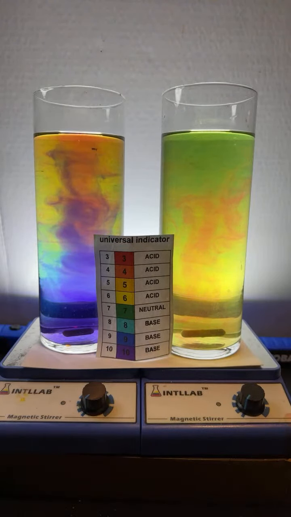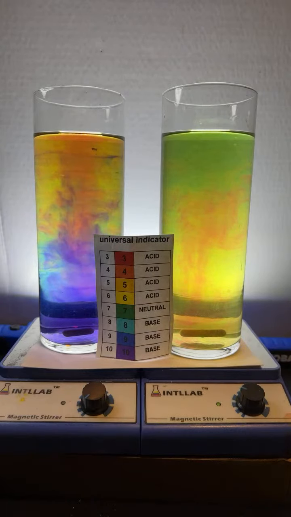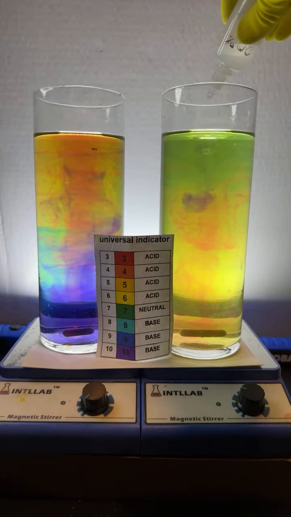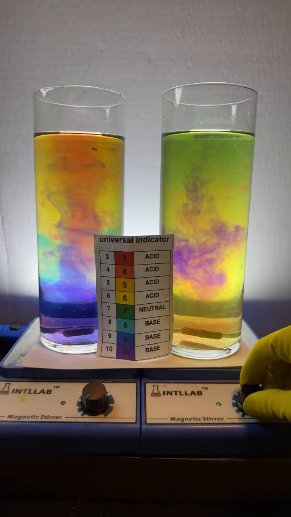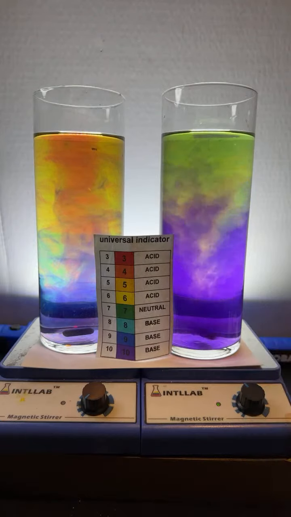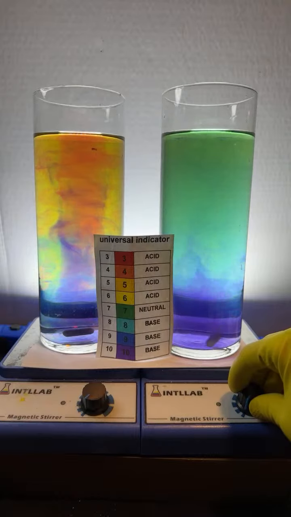It's gorgeous. I'm going to get this one spinning. We got to get a little blue over here on the right, don't we? Let's add some base. There we go. Give it a little spin. Get that going. Oh, knocked the stir bar out of orbit.